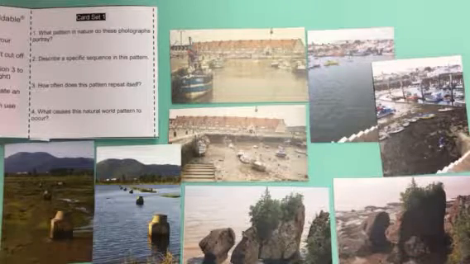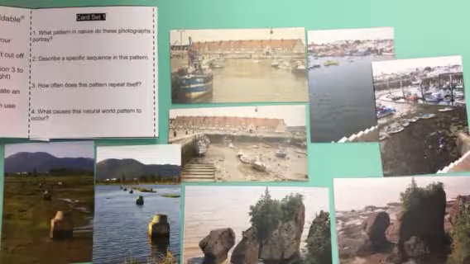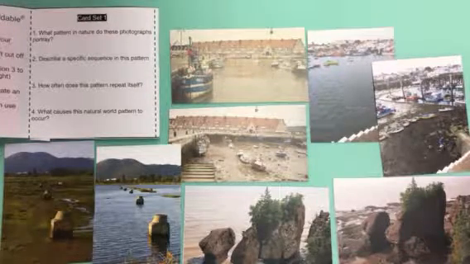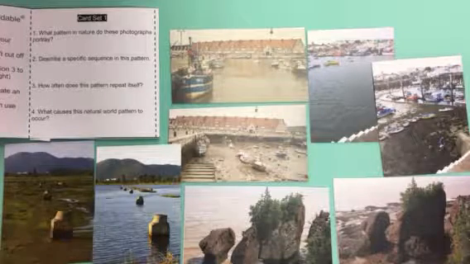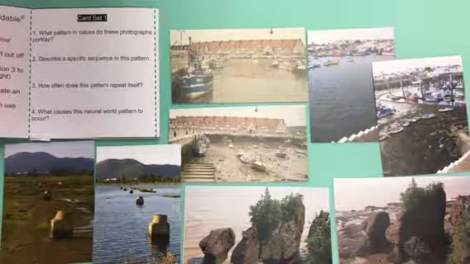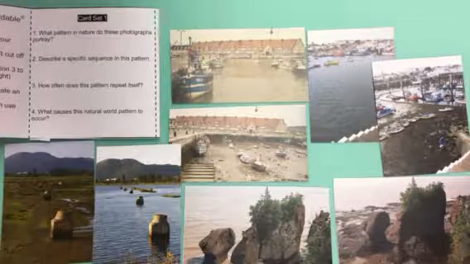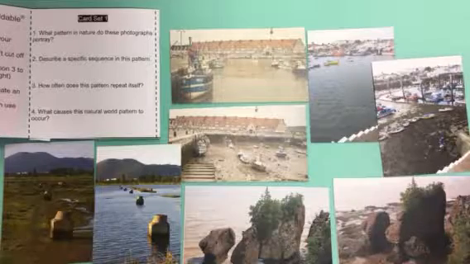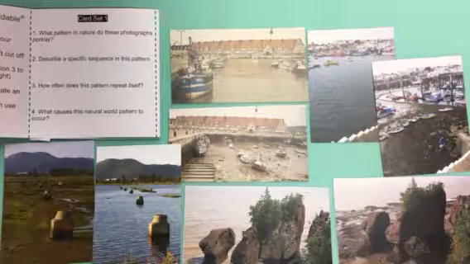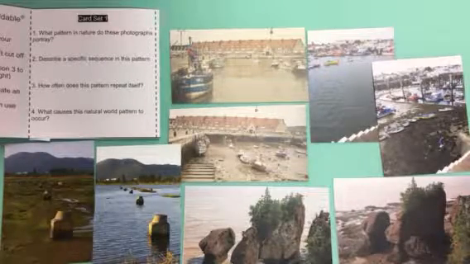How often does this pattern repeat itself? Well, this one happens about every 6 hours, or twice a day. So there's a high tide and a low tide twice a day. And then what causes this natural world pattern to occur? This is going just a little bit beyond the standard, but it's a great link in talking about what causes these. And this is the only example within this standard that's not directly linked to the sun because, of course, the moon's gravity pulls on Earth's water, and it causes these tides.